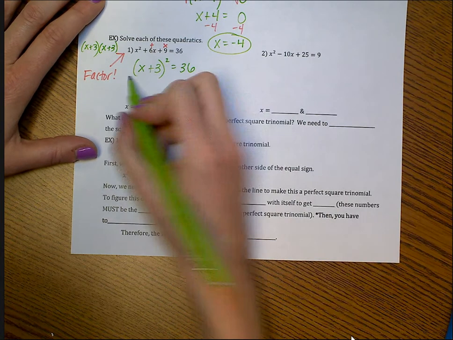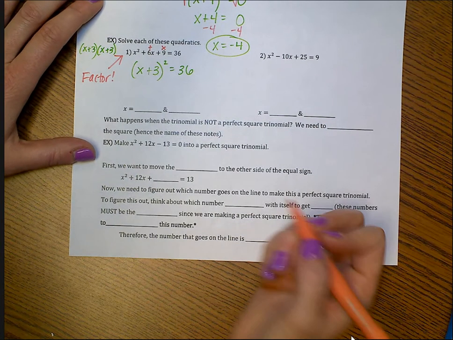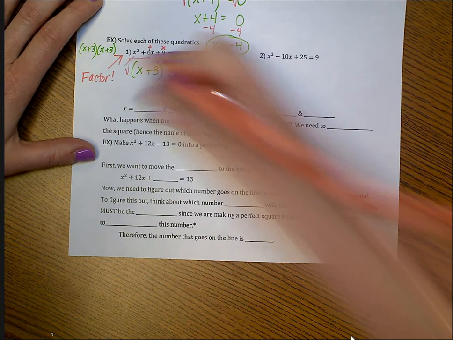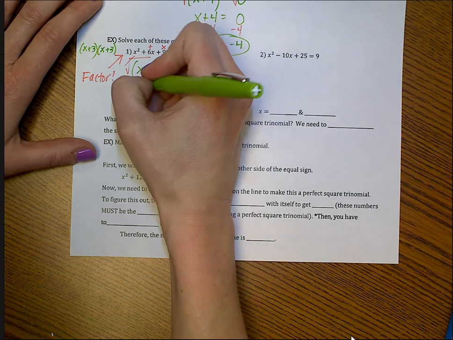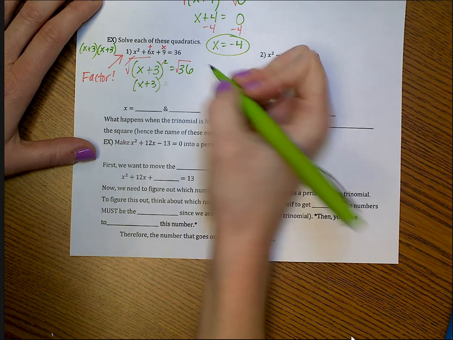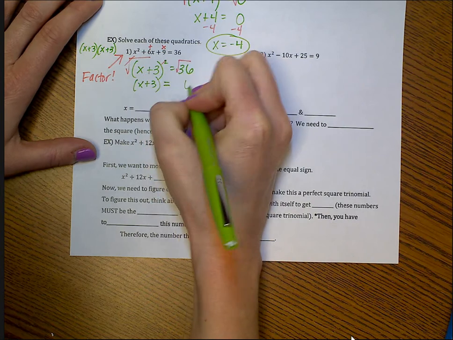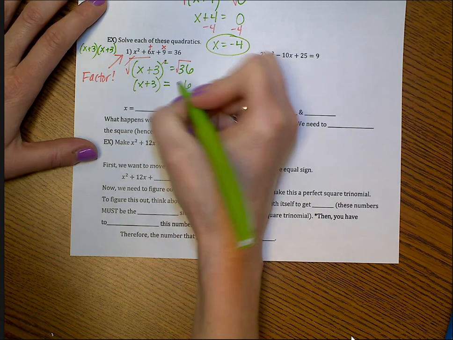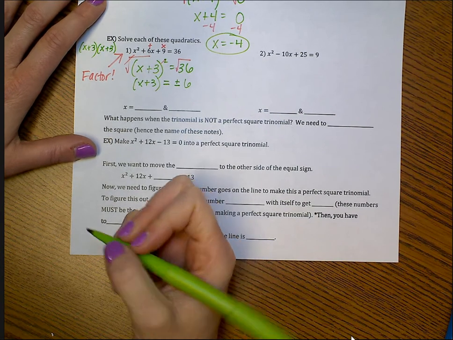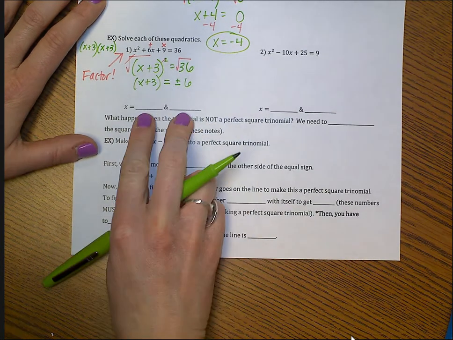Once I've done that, then I can use square roots. So I would just square root both sides to cancel out the squared. And I would have x plus 3. I don't really need to write the parentheses, but I already did. And the square root of 36 is 6. Remember that every time you square root, you have to write the plus minus sign. Now, as you can see, there's actually two answers.